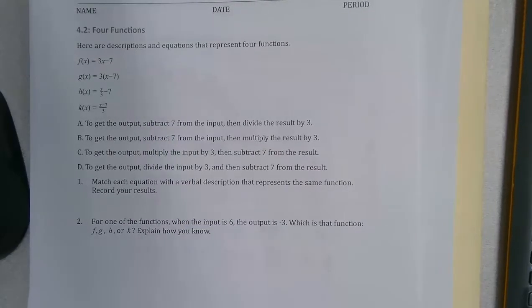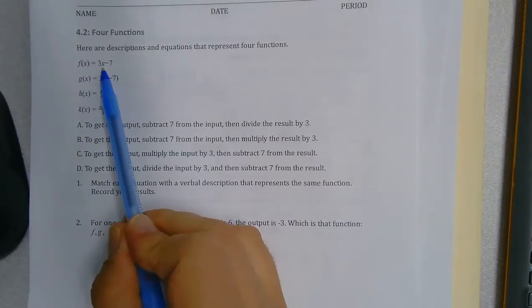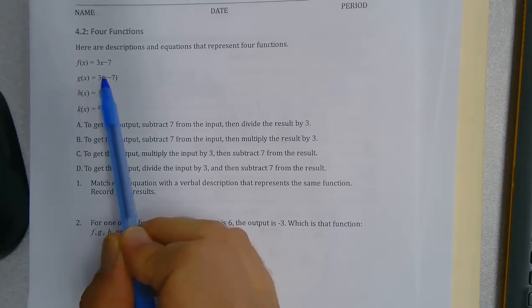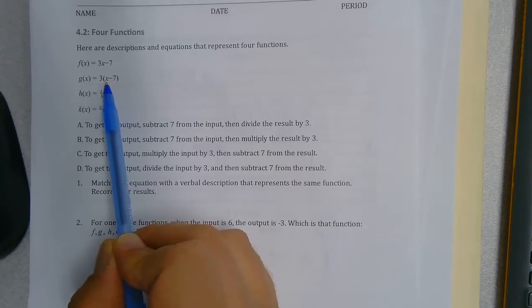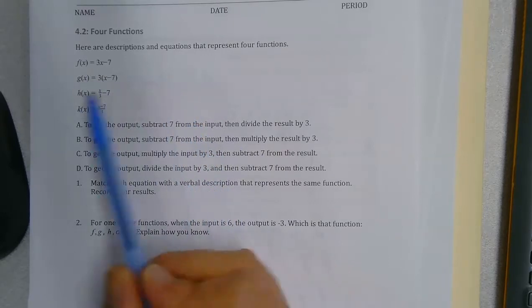So here we have some descriptions of functions. So we have f of x is 3x minus 7. F of g of x is 3 and then times the quantity x minus 7. So we would subtract 7 from x first and then multiply by 3.